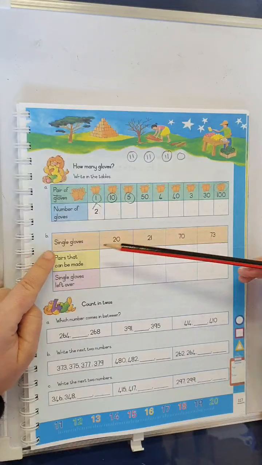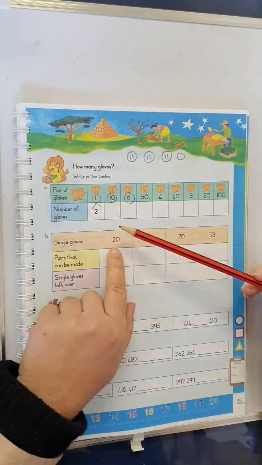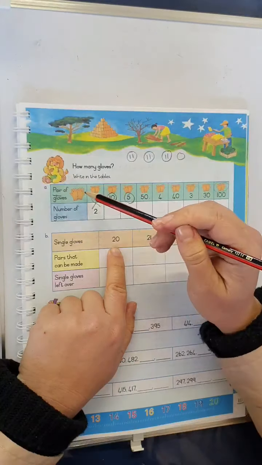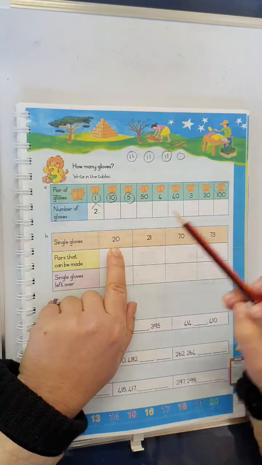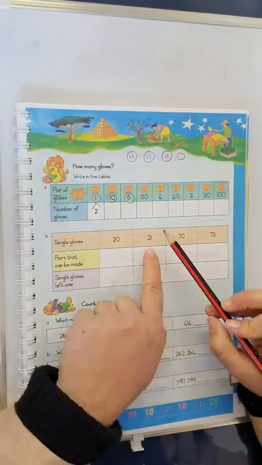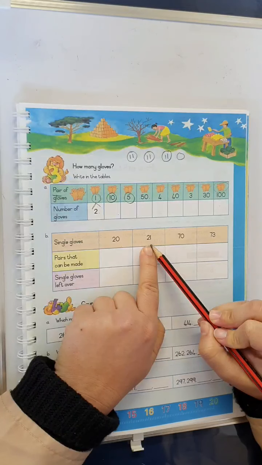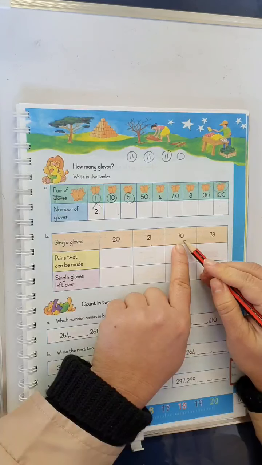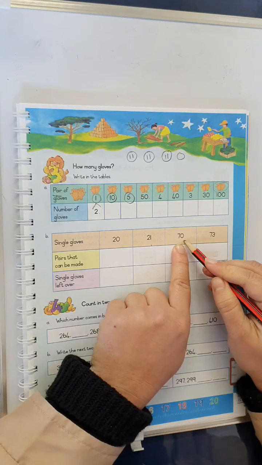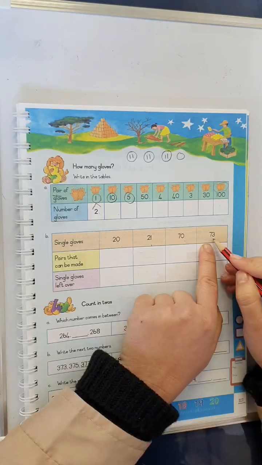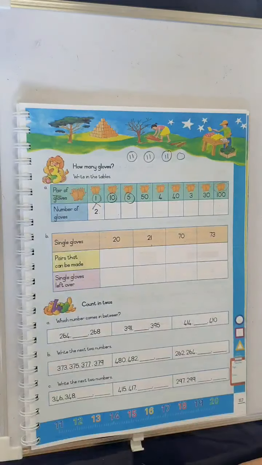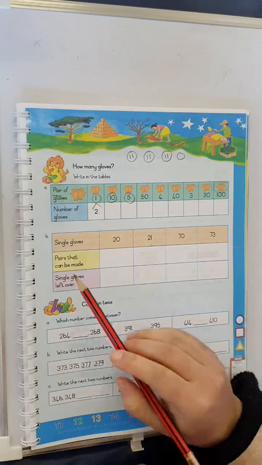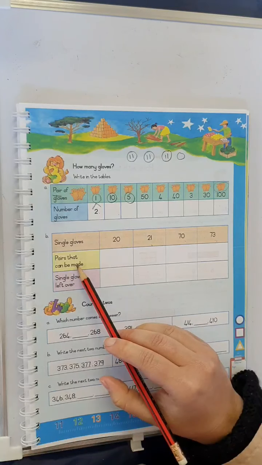Now, B, single gloves. So there are 20 single gloves. That means 1 glove, 1 glove, 1 glove, 1 glove, 20 single gloves. Here we have 21 single gloves. Here we have 70 single gloves. And here we have 73 single gloves. Now, what you have to do here: pairs that can be made.